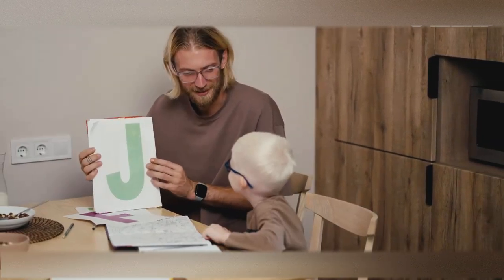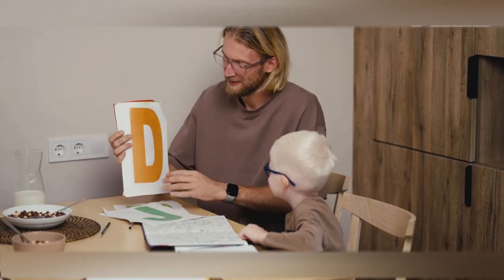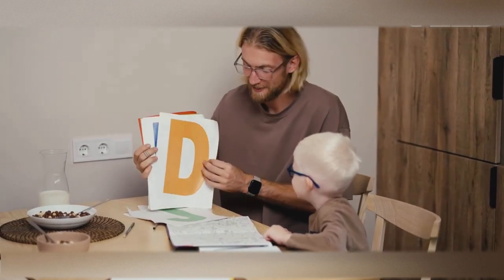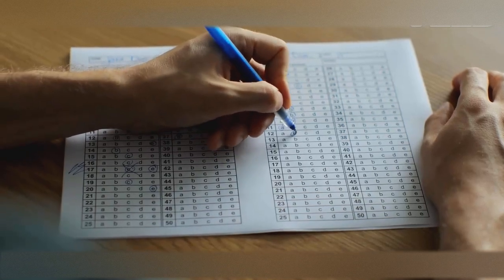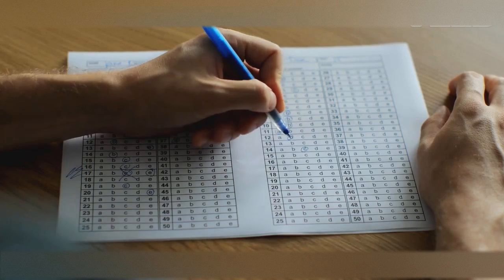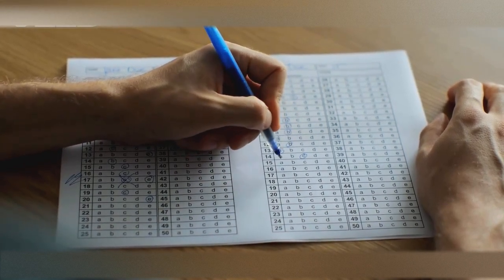In the active voice, the subject performs the action. For example, the chef will prepare the meal. Here, the chef is the doer. In passive voice, the focus shifts to the action being done to the subject. So, the passive version would be, the meal will be prepared by the chef. Notice how the meal is now the focus, and the doer is mentioned later.